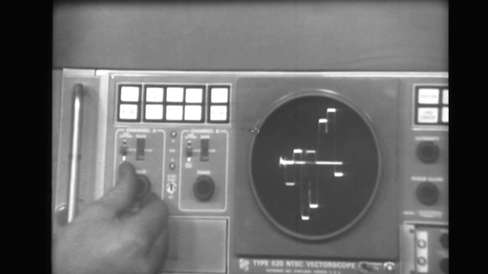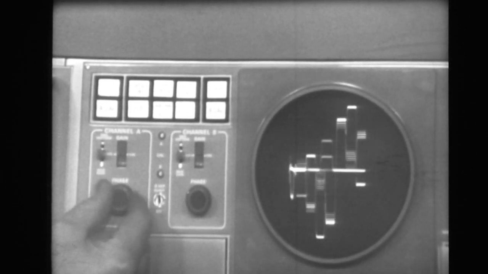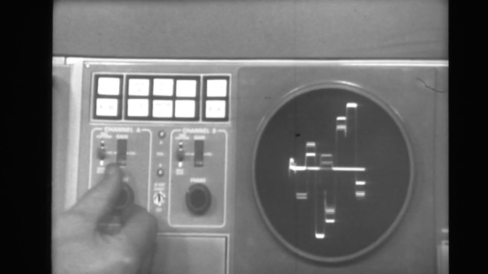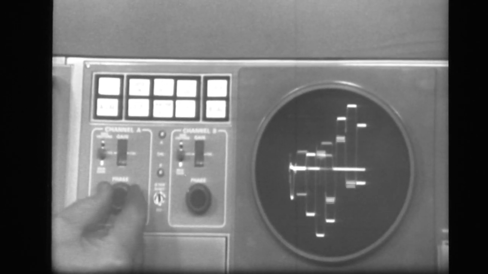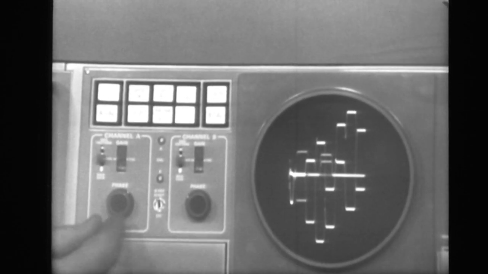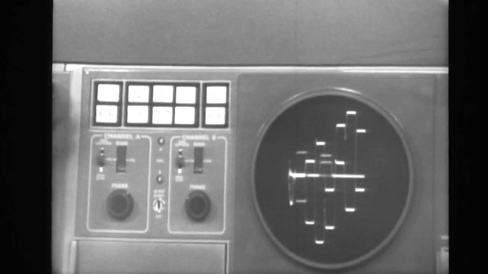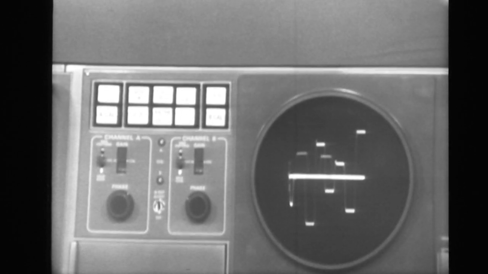You can see that as we rotate the phase controls, the phase goniometers, we're in effect rotating the barrel, and in doing so we are changing the apparent position of each one of the vectors. As we start to use line sweep, we come to the final calibration adjustment in using the 520 vectorscope. The adjustment is burst flag timing. The adjustment is made in the following way.